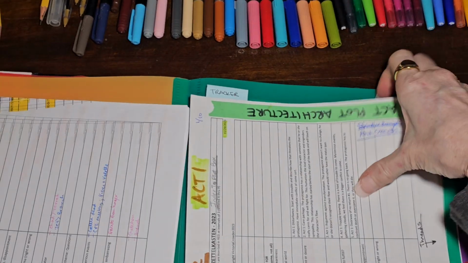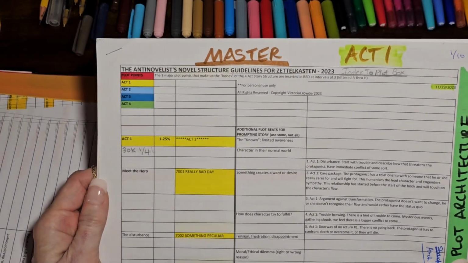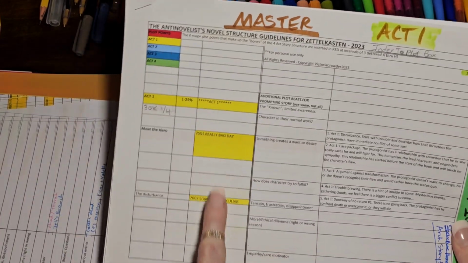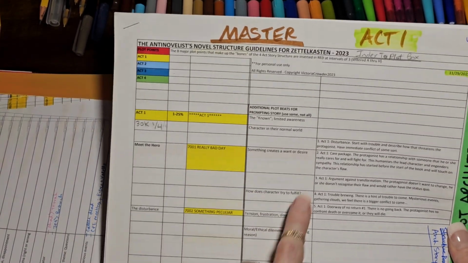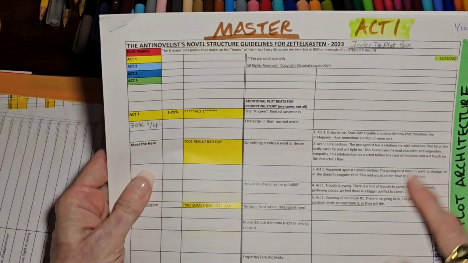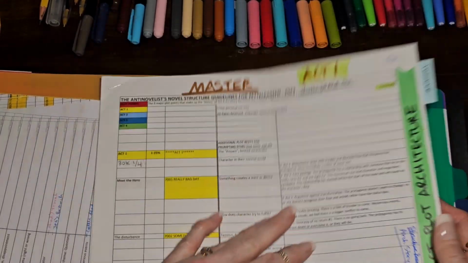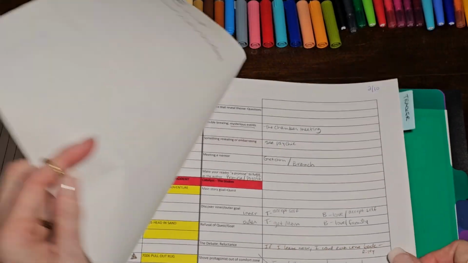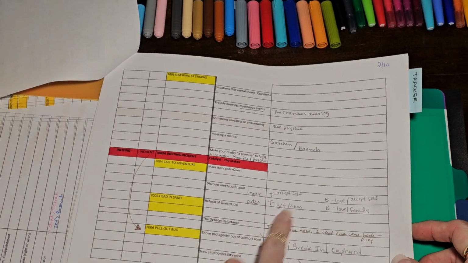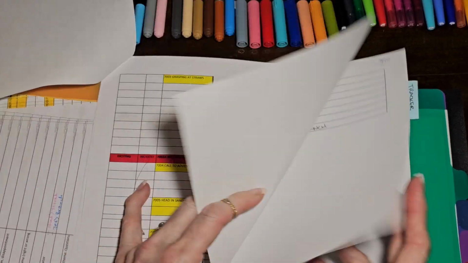That is just my master plot tracker. It's got all of my prompts for things that could happen during each act, a few extra notes about things I might want to add in or give attention to in the story, and this just gets populated. There's some character, some scene information. It just gets populated as I go.